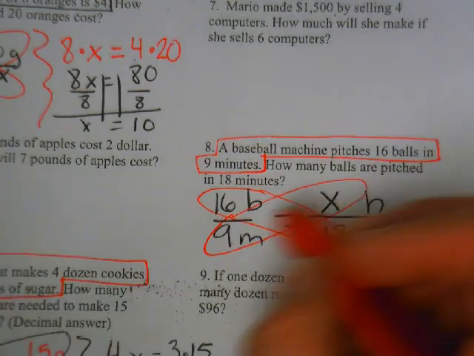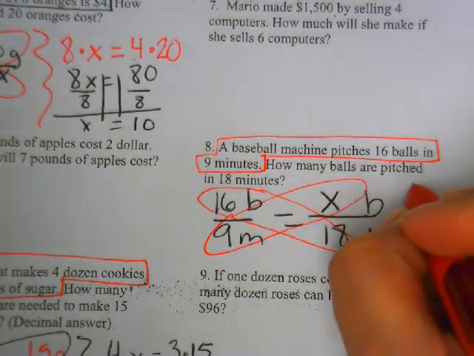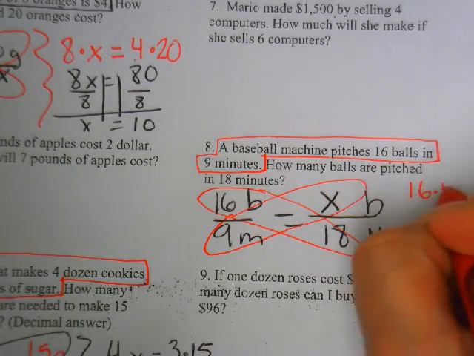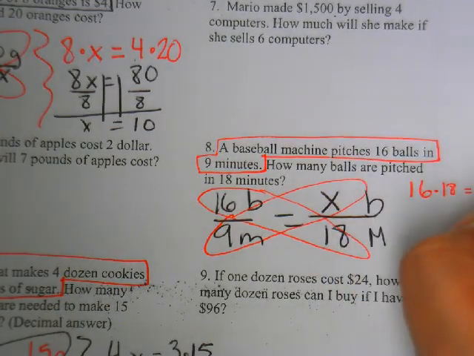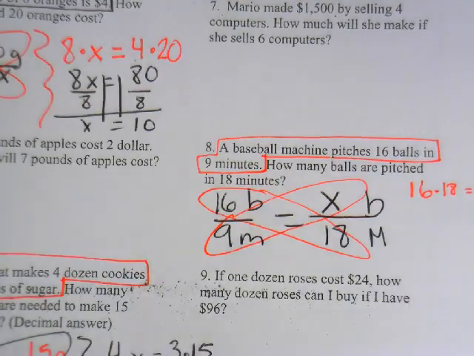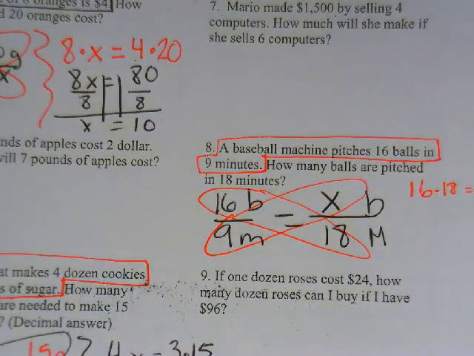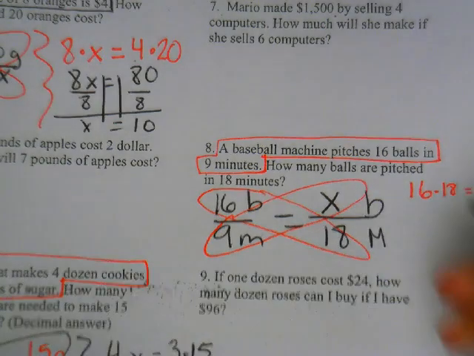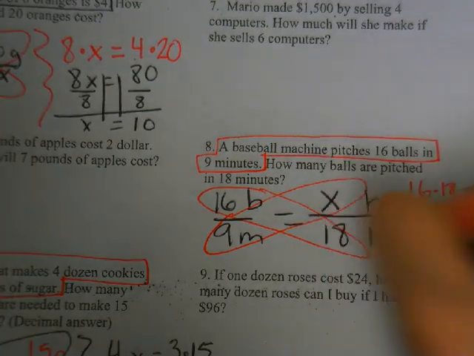So in this first circle I have 16 times 18, and in the second circle I have 9 times x. What's 16 times 18? 288. It's 288.